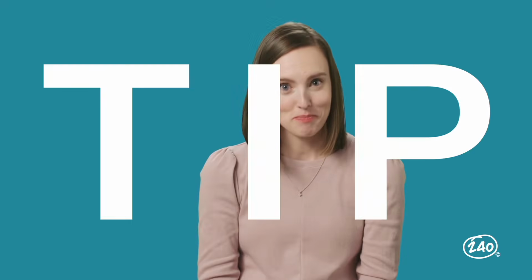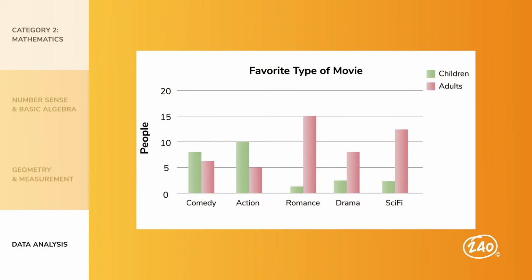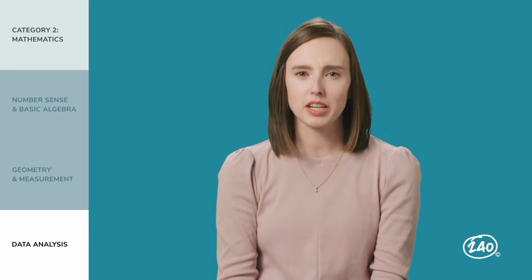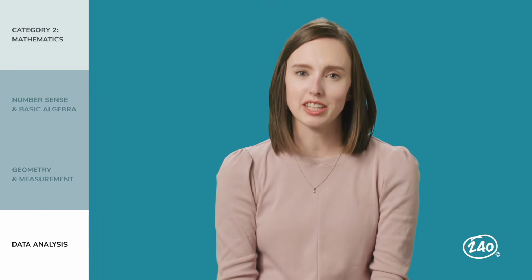And here's a tip. You'll probably get mostly graphs and charts to look at. For instance, you may be shown a graph like this one and asked which type of movie is the most popular among children. First, make sure you know what you're looking at. Then, read the chart. Or you might have to use the numbers from the chart to do a simple calculation. All right, math's over. Whew.